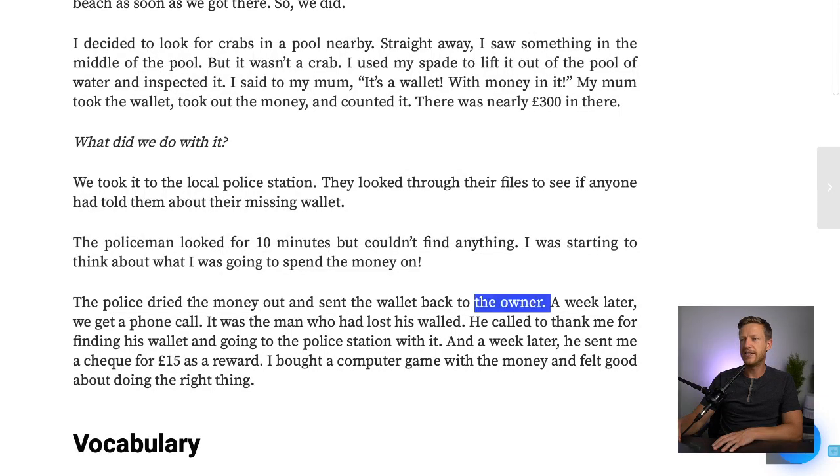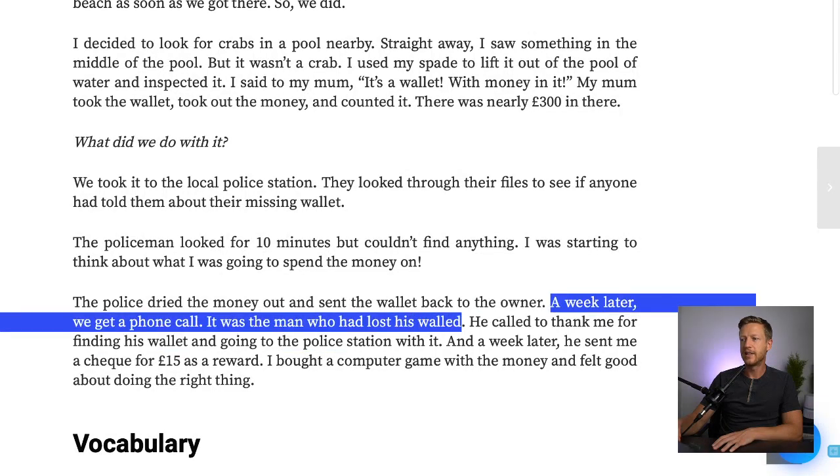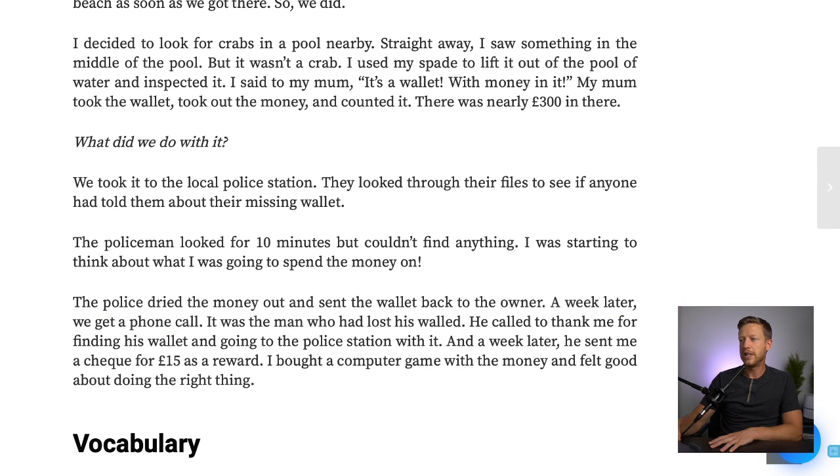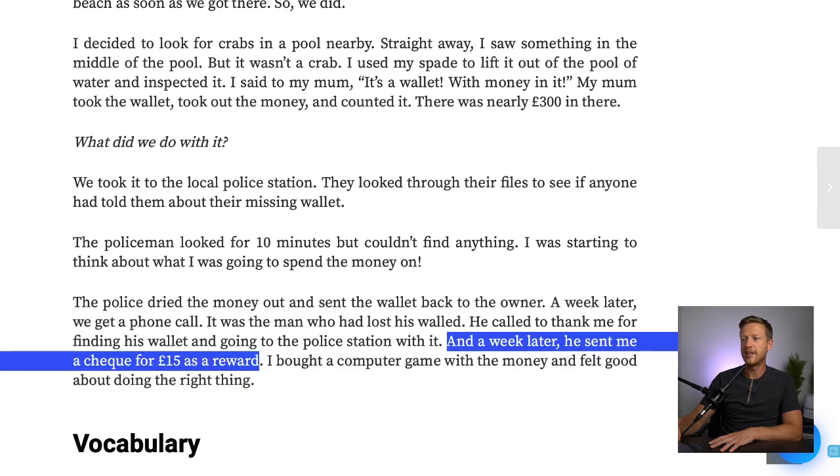And then here it is, a week later, and that should say wallet. A week later, we got a phone call. It was the man who had lost his wallet. So that's using the past simple again. A week later, he sent me a cheque for £15 as a reward.